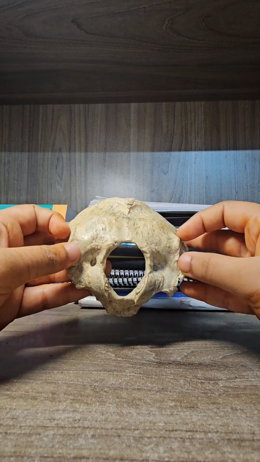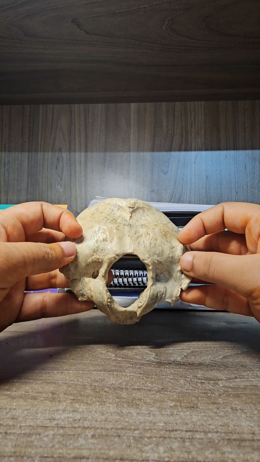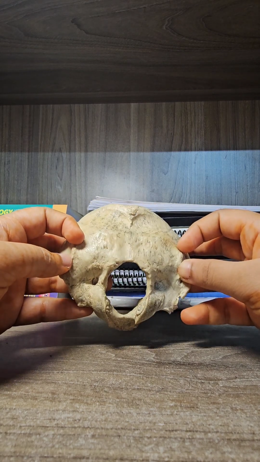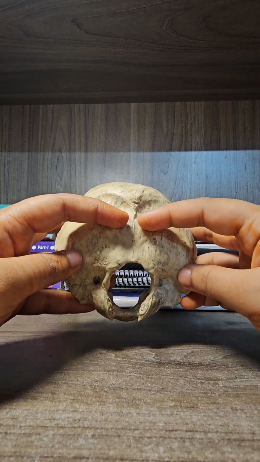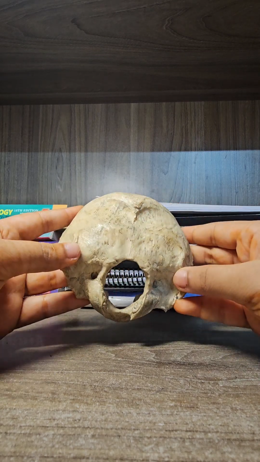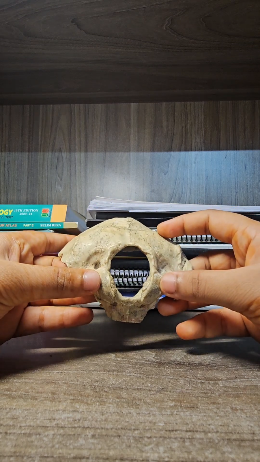In the inferior nuchal line, laterally the rectus capitis posterior major, and medially the rectus capitis posterior minor muscle is attached.